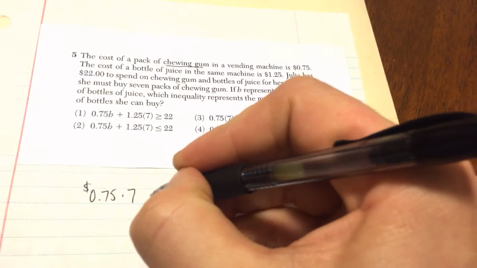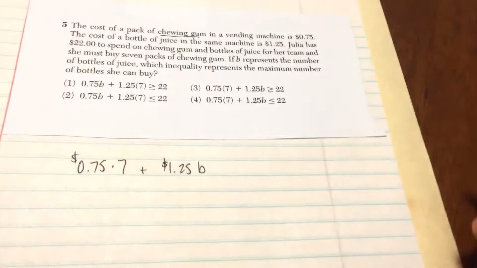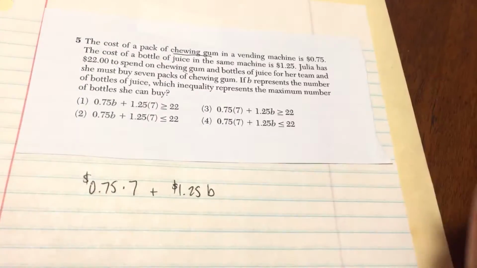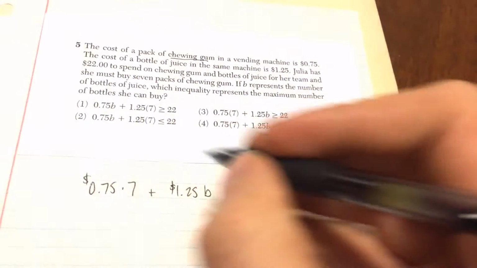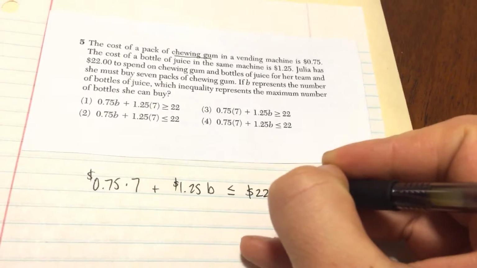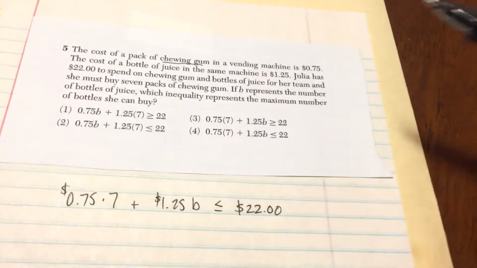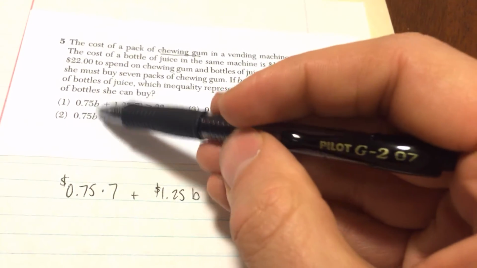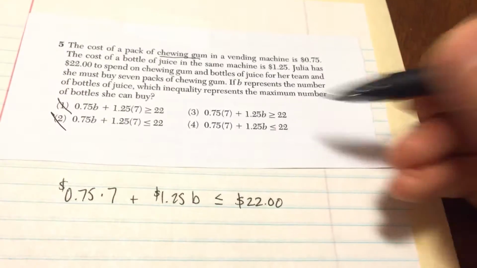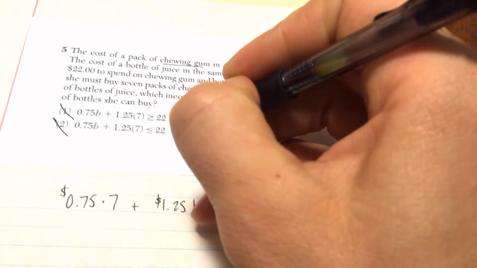We don't know how many bottles of juice she can buy, but we know that she has $22 and she obviously can't spend any more than that, so this expression has to be less than or equal to $22. Now, at this point, we have to figure out which one of these matches. In these two cases, they're multiplying 0.75 times B, so those are not the ones. We're left between these two, looks like less than and then less than, choice number 4.